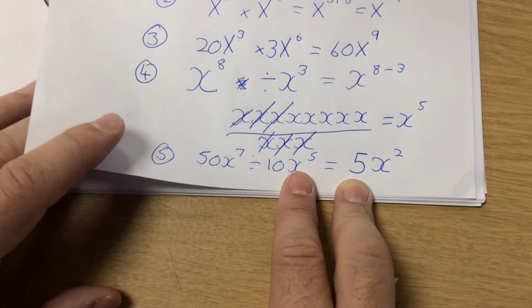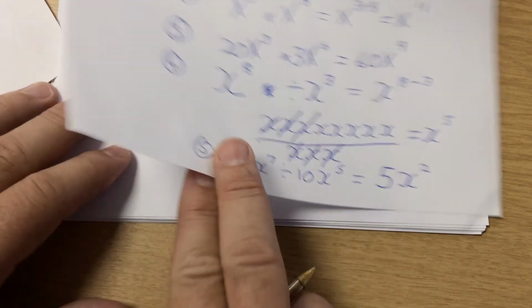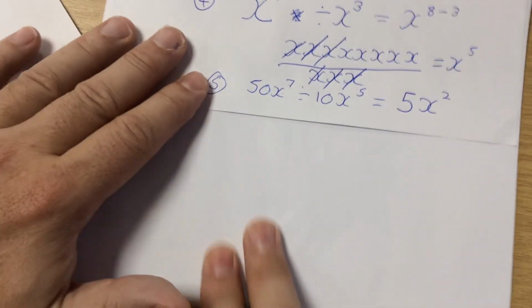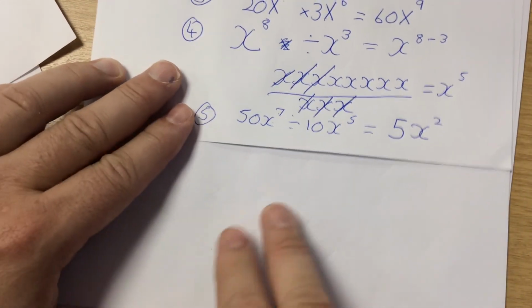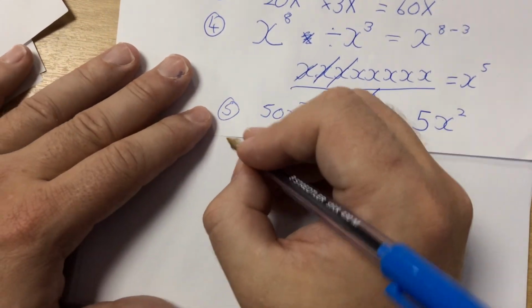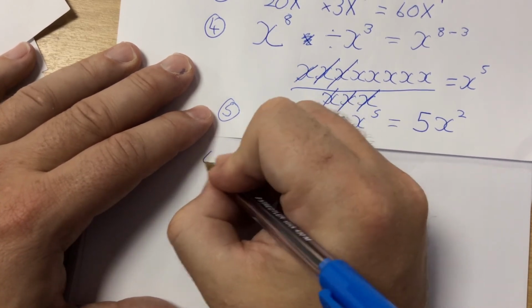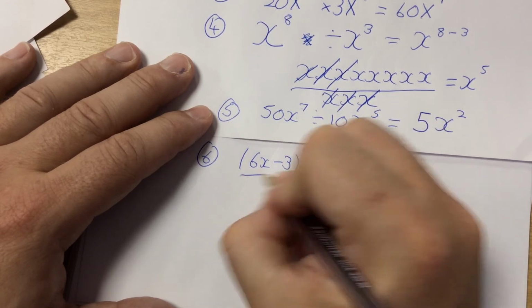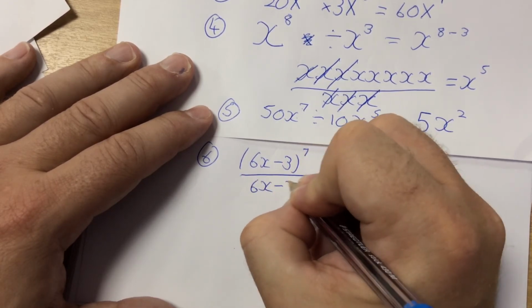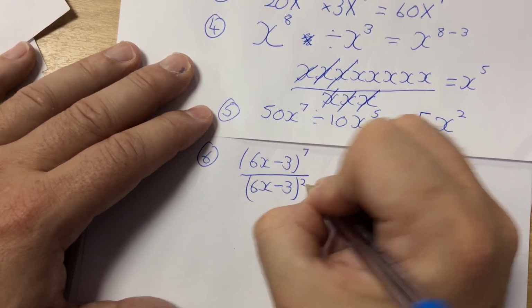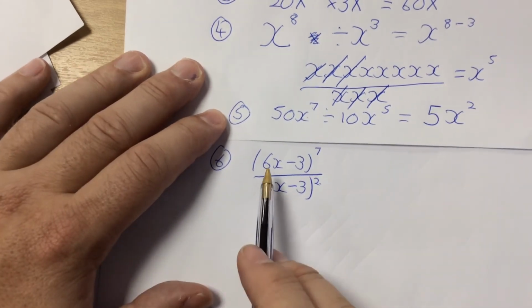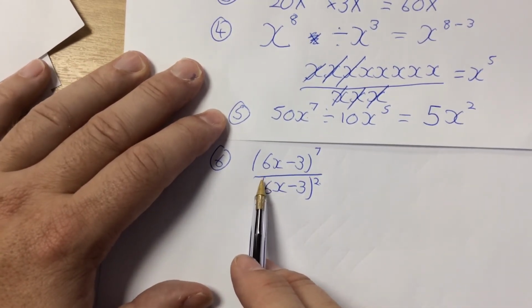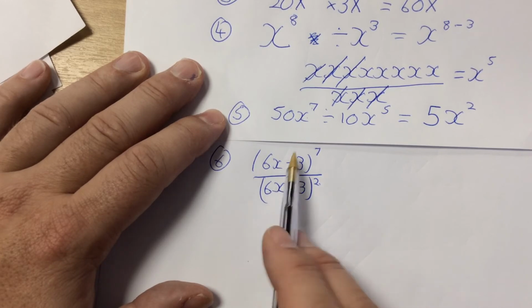How else could they lay this out? They could also give you a question that looks like this: 6x take away 3, all to the 7, divided by 6x take away 3, all to the 2. That line means divide. Are they the same thing in the brackets?